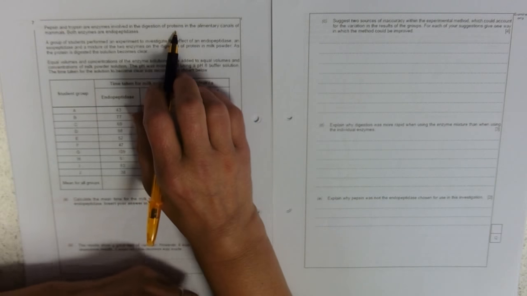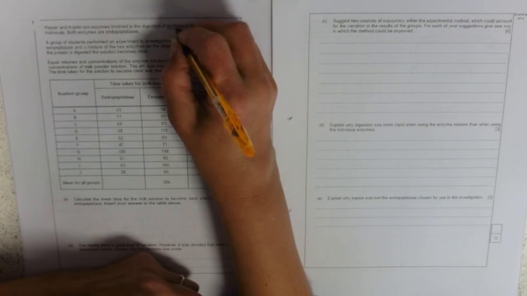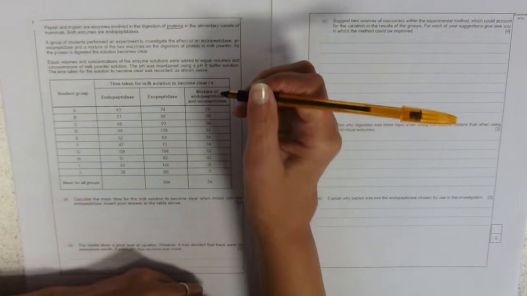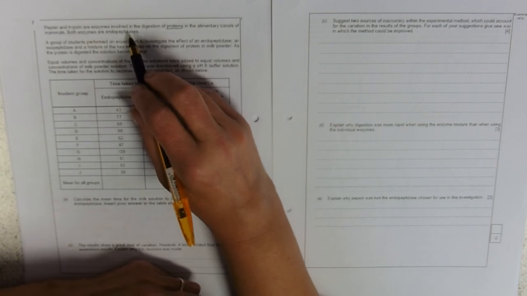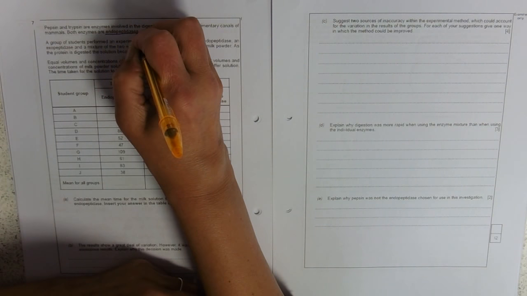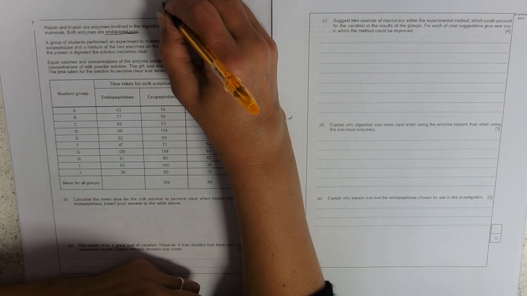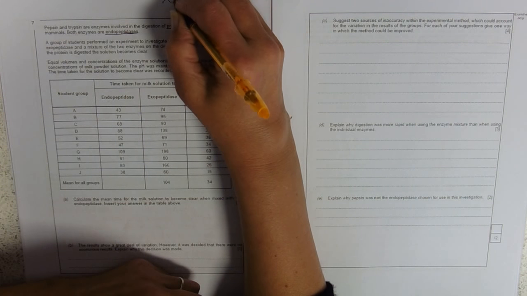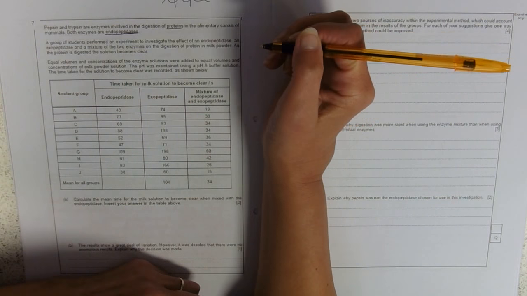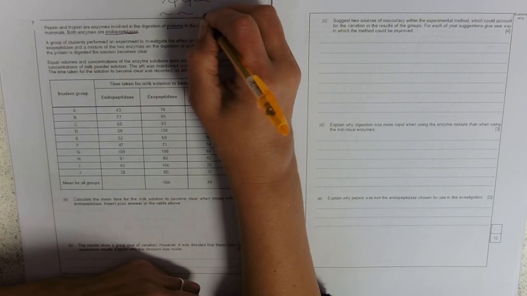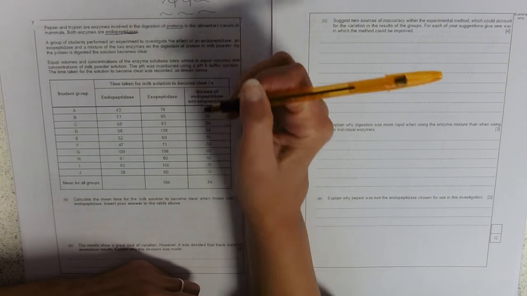we didn't choose pepsin. Okay, so I'm now starting to think, what do I know about pepsin? So here we go. Pepsin and trypsin are enzymes involved in the digestion of proteins in the alimentary canals of animals, that just means gut. Both enzymes are endopeptidases. Right, what do I know about endopeptidases? So I'm thinking protein, endo, cutting in the middle to make smaller polypeptides with more ends.